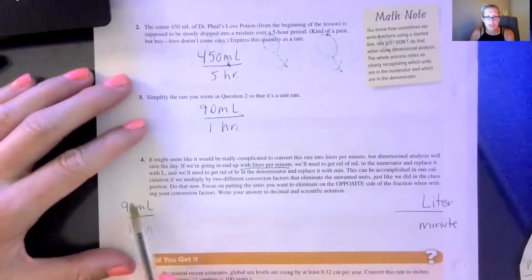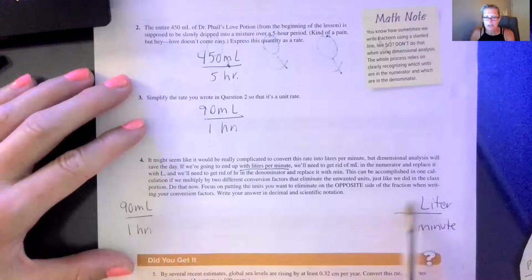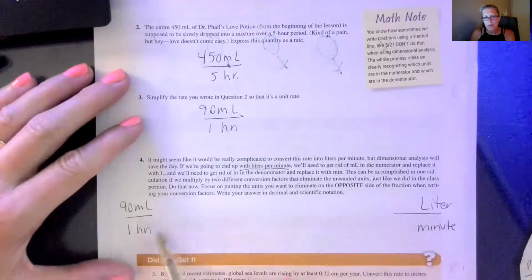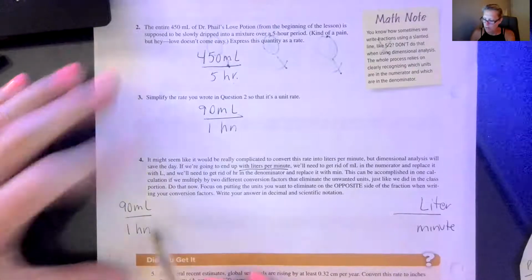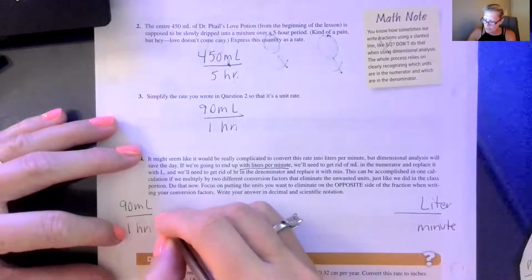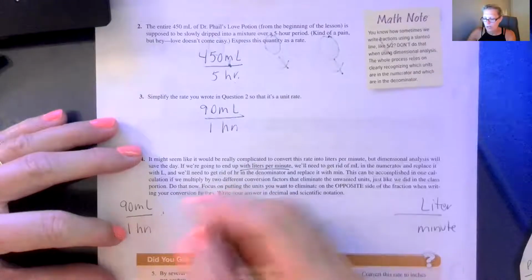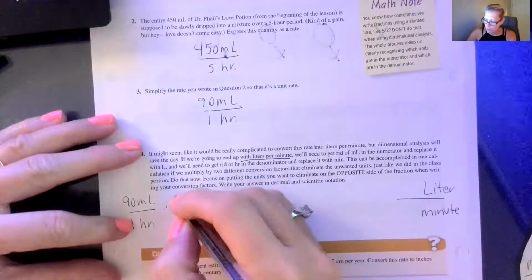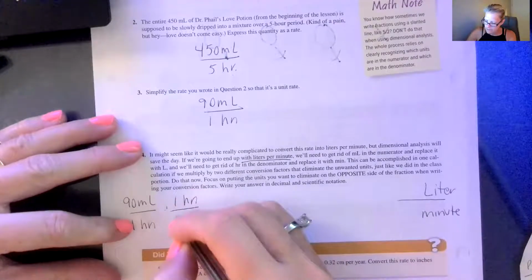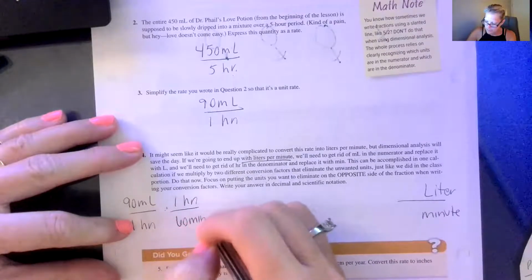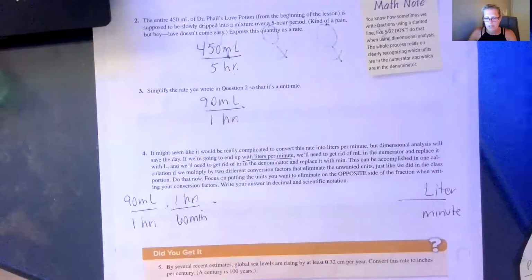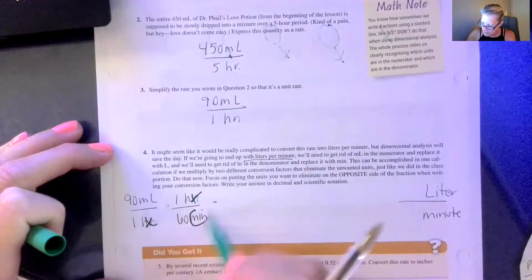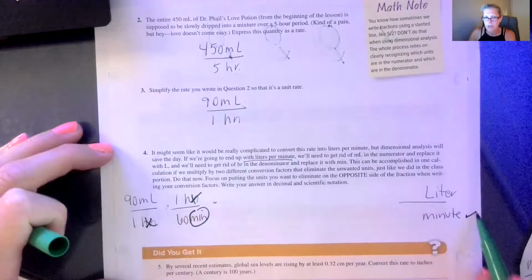So I have to exchange milliliters to liters. That's going to be one exchange. And then also hours to minutes. So I'm going to do the hours to minutes first. To get rid of hours, I have to use my 60 minutes in 1 hour, and I have to put my hours on top. So 1 hour is the same as 60 minutes, and that eliminates my hours. I have minutes, so that's done.